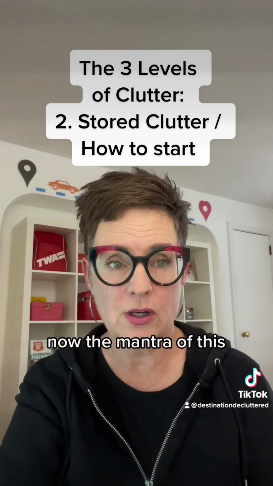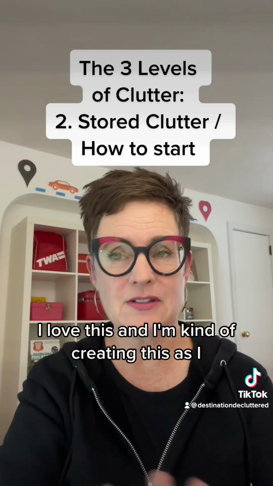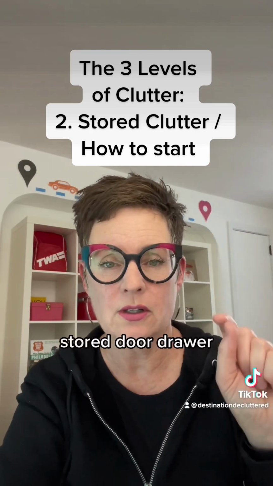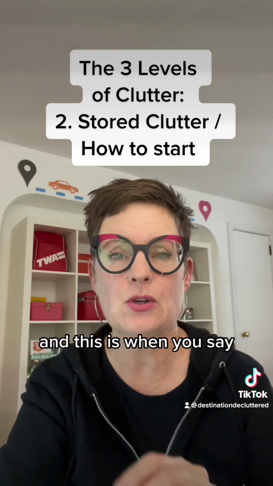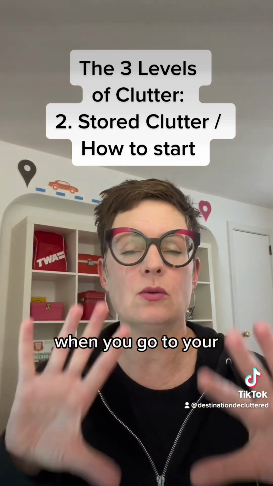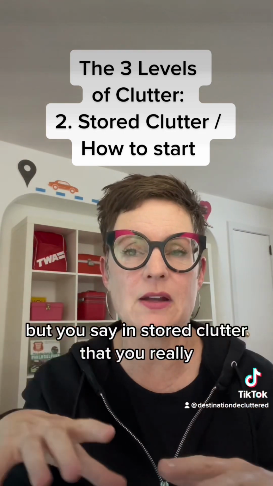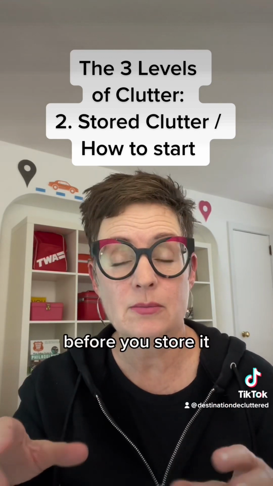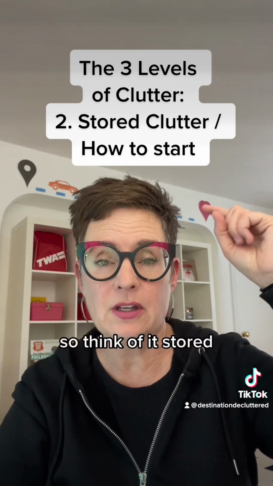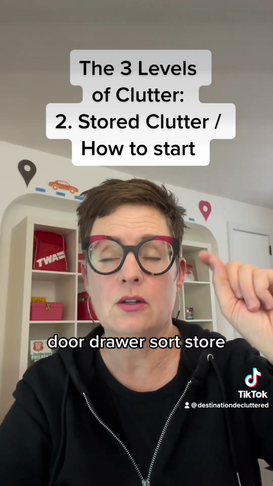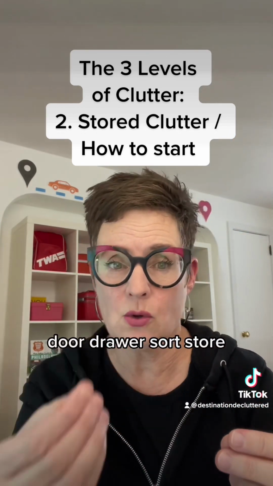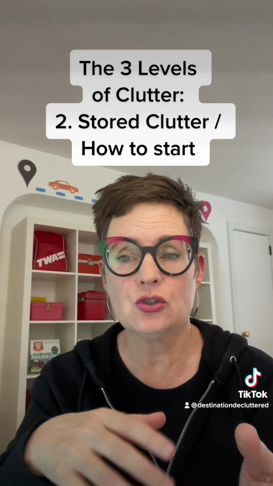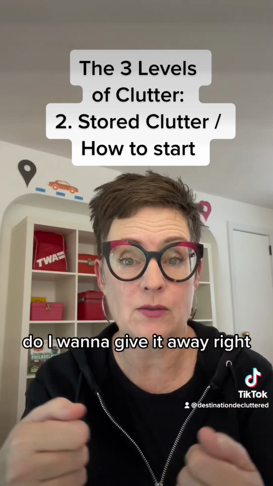Now, the mantra of this, I love this, and I'm kind of creating this as I go, and I love just evolving how this goes. Stored, door, drawer. And this is when you say either or. When you go to like items together, right? You use that, but you say in stored clutter that you really have to sort it before you store it, right? So think of it. Stored, door, drawer, sort, store, and then the word or runs through that whole thing. So you say this, do I want to keep this or do I want to give it away, right?